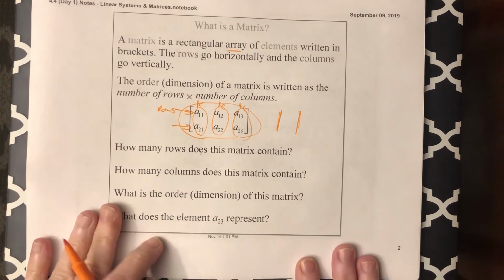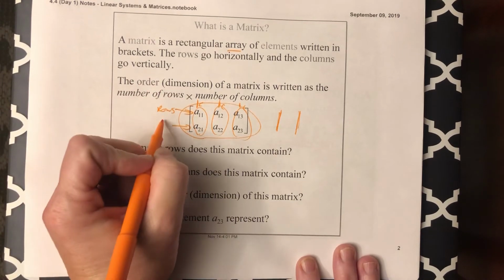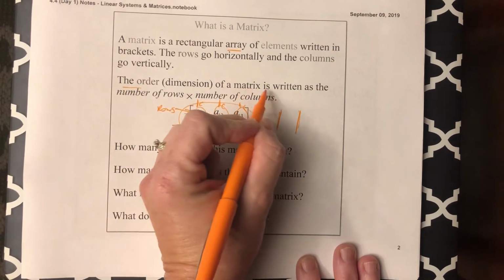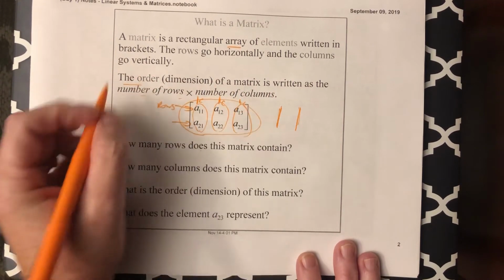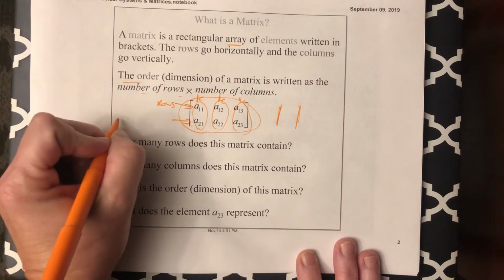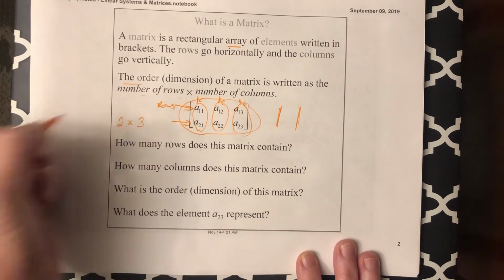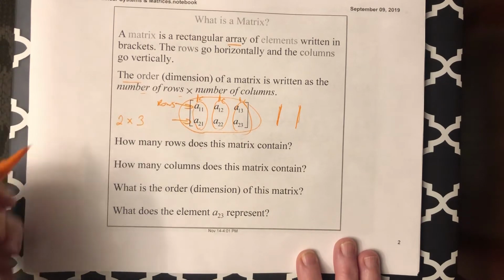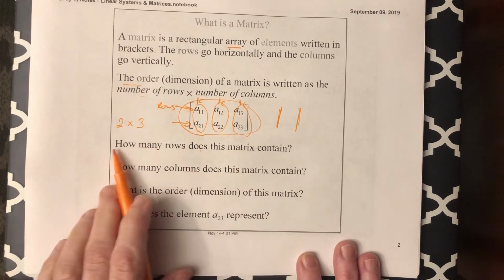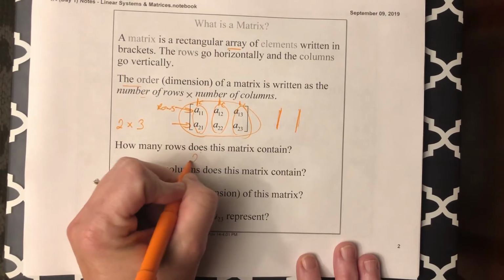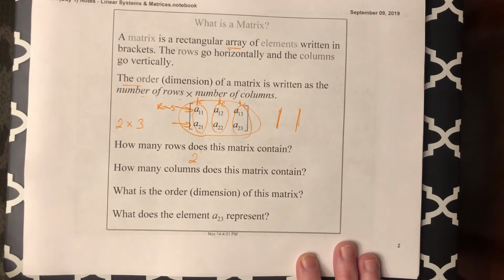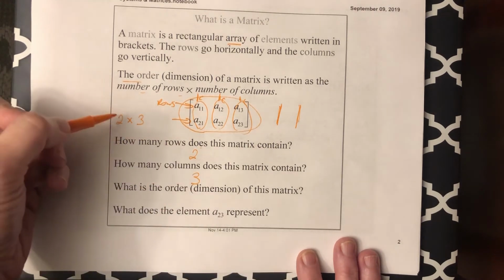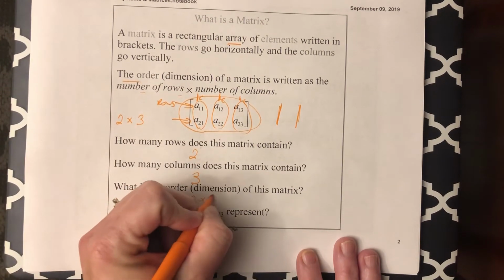You need to make sure that you understand that the order of a matrix is written as the number of rows times the number of columns. So this, for instance, is a 2 by 3 matrix. So it has 2 rows and 3 columns. The next question: how many rows does a matrix contain? 2. How many columns does a matrix contain? 3. What is the order? Rows by columns, so it'd be a 2 by 3.